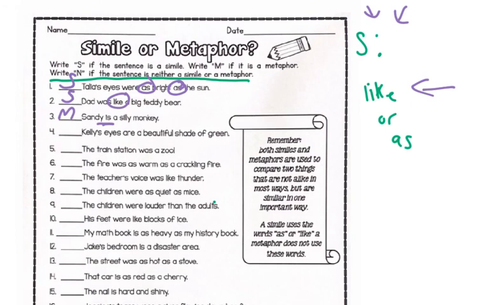A couple hints before you try this on your own. Remember, both similes and metaphors are used to compare two things that are not alike in most ways, but are similar in one important way. A simile uses the words as or like. A metaphor does not use these words. So hopefully those hints will help you and you'll be able to complete this sheet. It's just labeling, shouldn't take you too long.